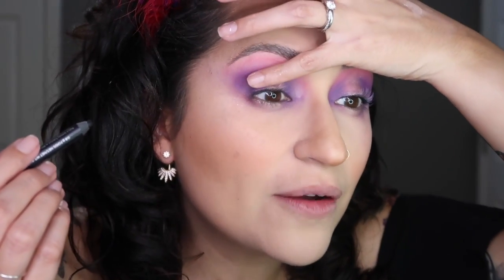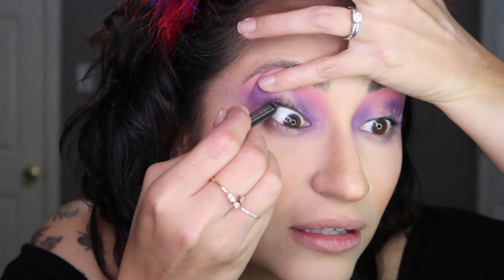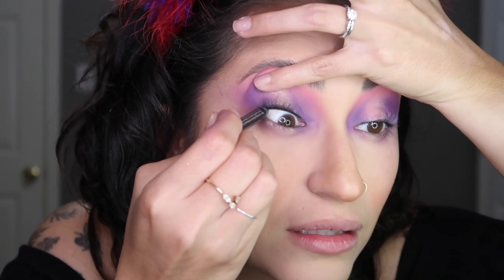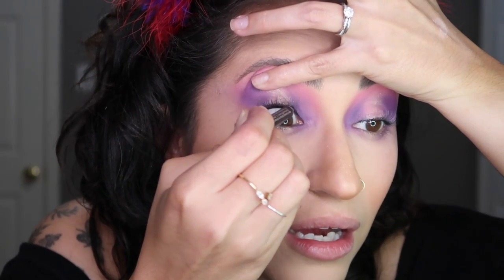Some people also like to pick up their eye with their pinky finger, and then run the liner on your tight line. I tend to do it more the other way because I don't want to mess up my eyeshadow. But yes, that is tightlining.